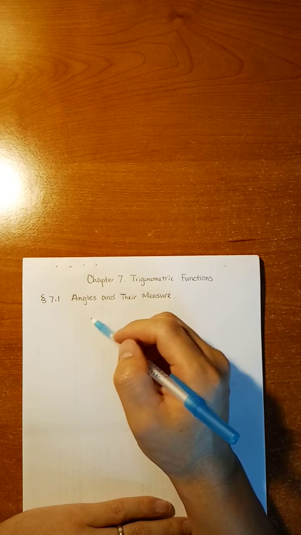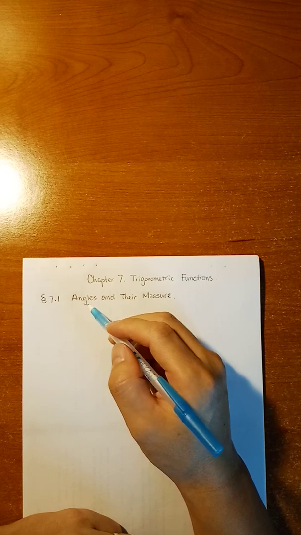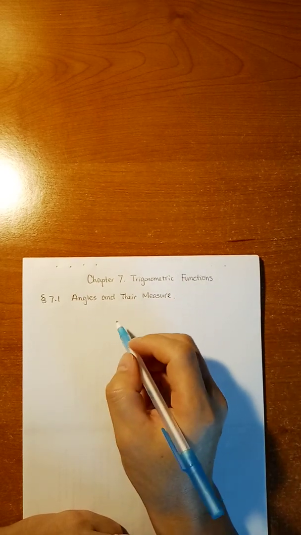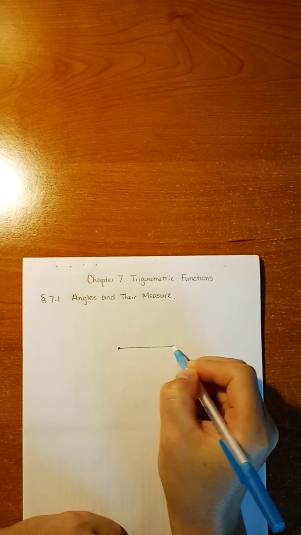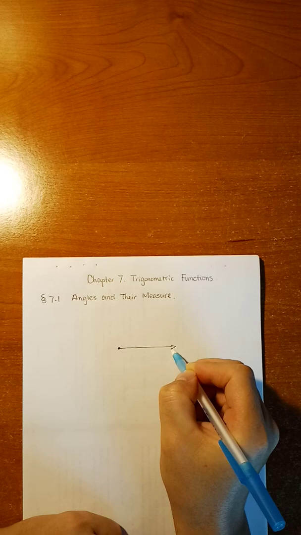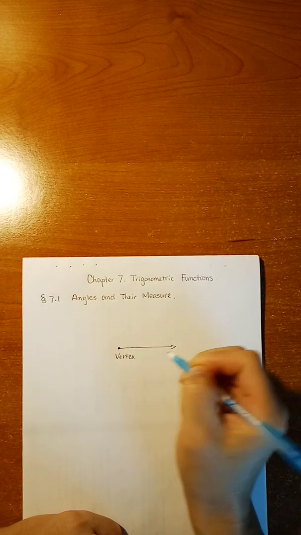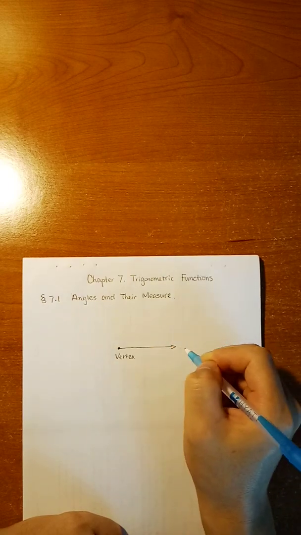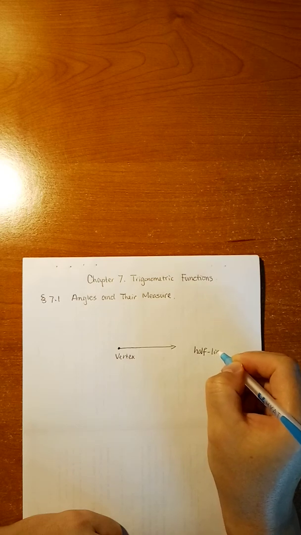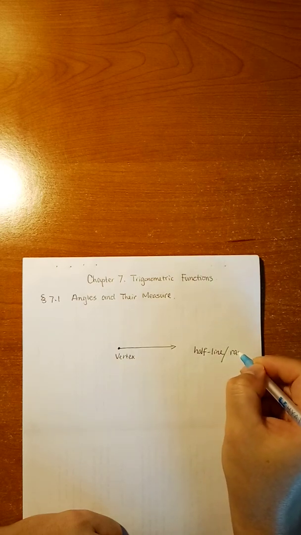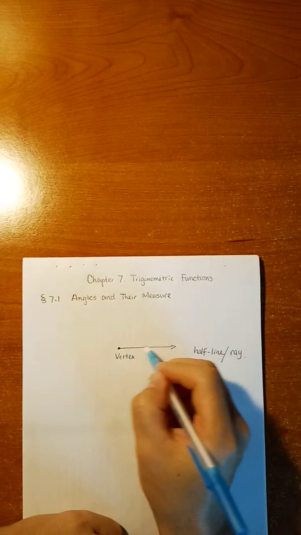So we just get the basic information, knowledge about the angles. What is an angle? An angle is formed by two half lines. A half line has a vertex, a point, and a direction. This is a half line, and this point is called a vertex. So this is a half line or a ray, a half line or ray with a vertex and a direction.